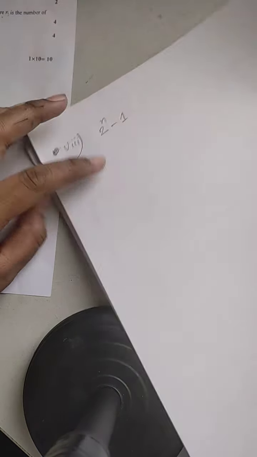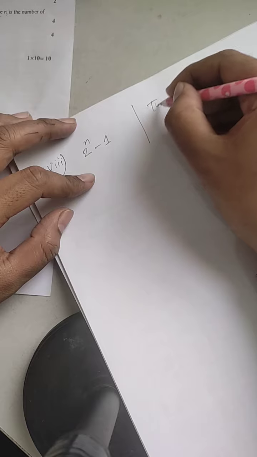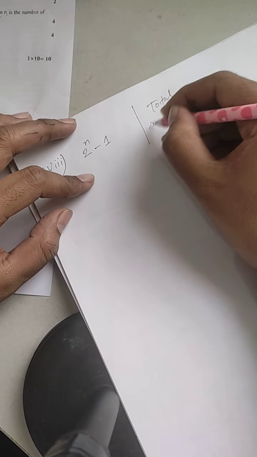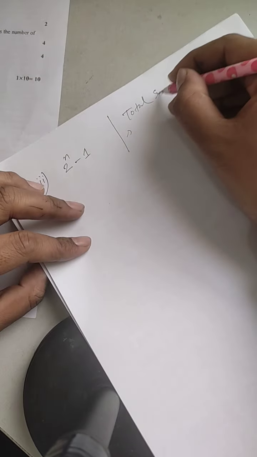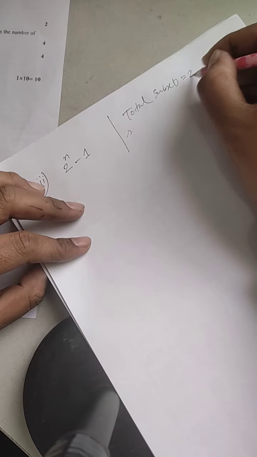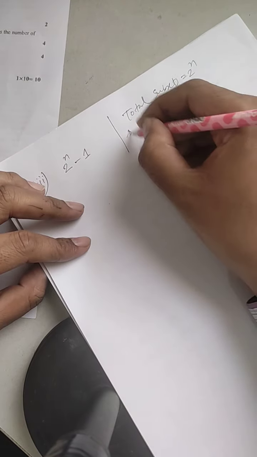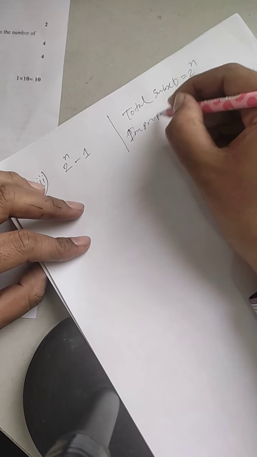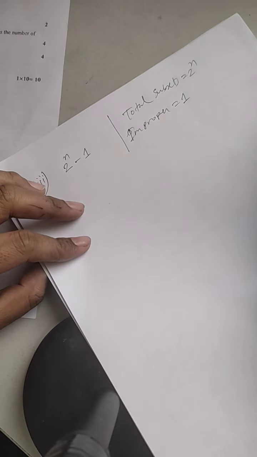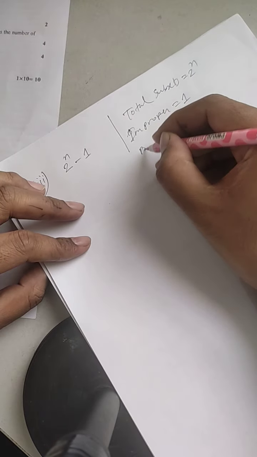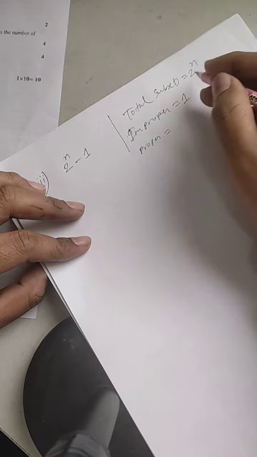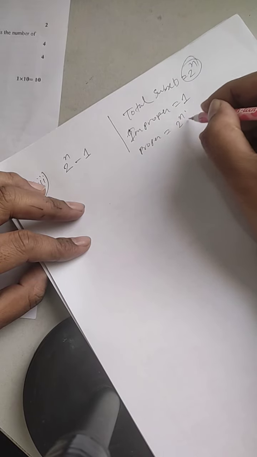I am giving a side note: total subsets will be 2 to the power n, and the improper subset is only 1, that is the set itself. So proper subsets will be 2 to the power n minus 1.